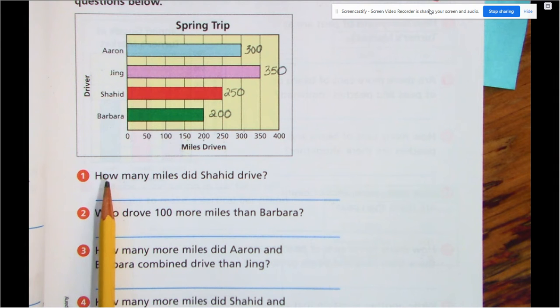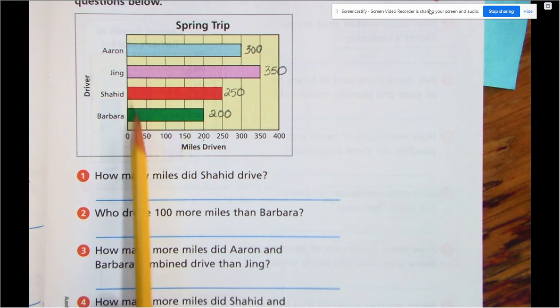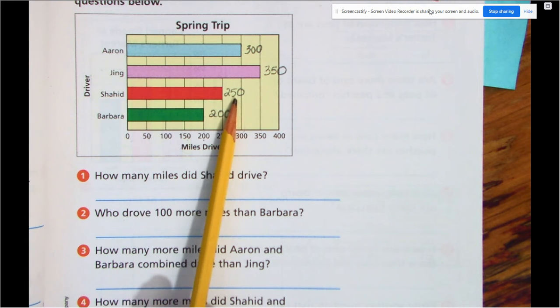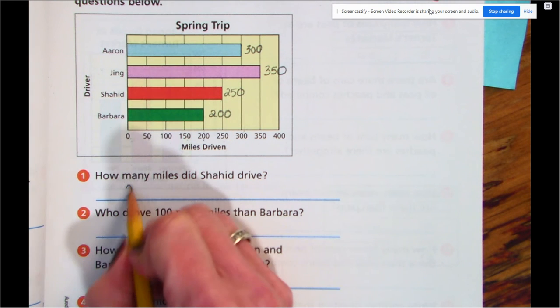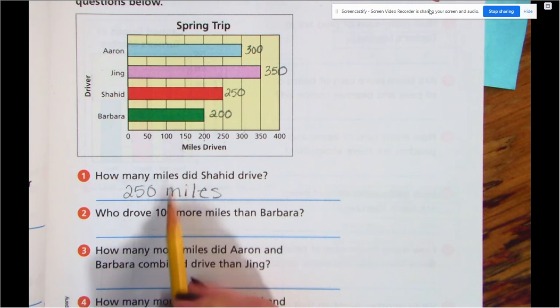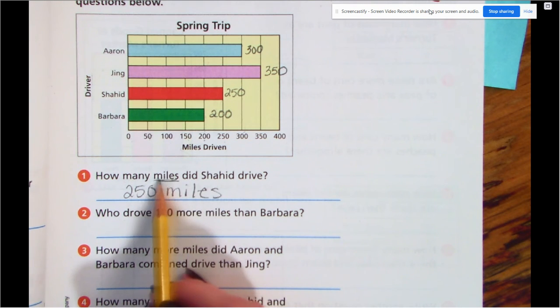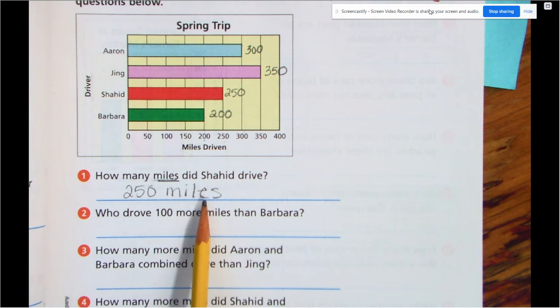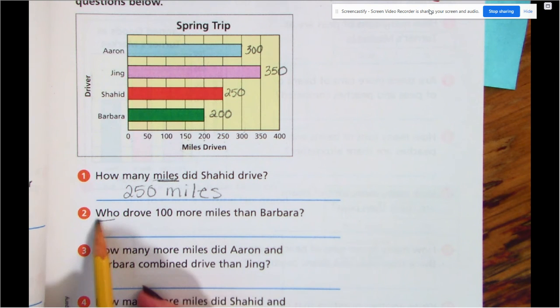Well, we already figured that out. So if I look back at the graph, he drove 250 miles. Okay, and remember our label here, how many what? How many miles? So we want to include that label with our answer. Okay, now it says, who drove 100 more miles than Barbara? So who, it's going to be a person, right?